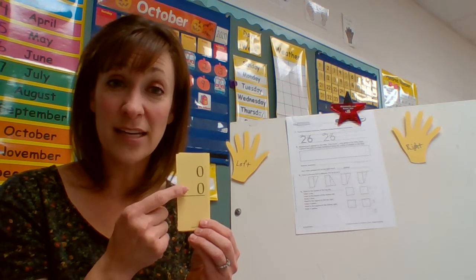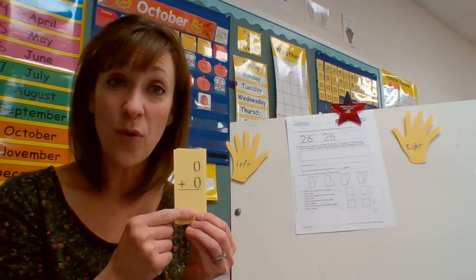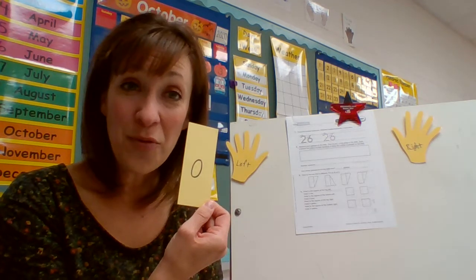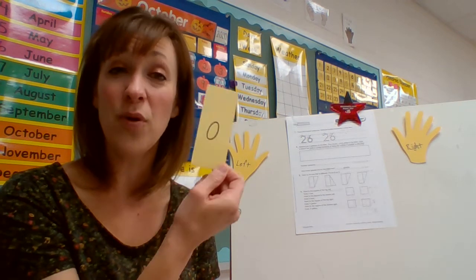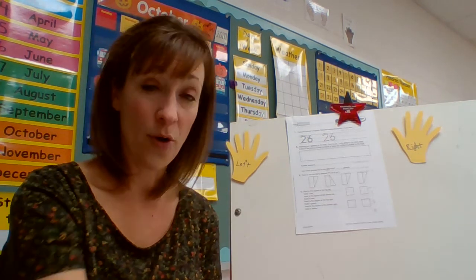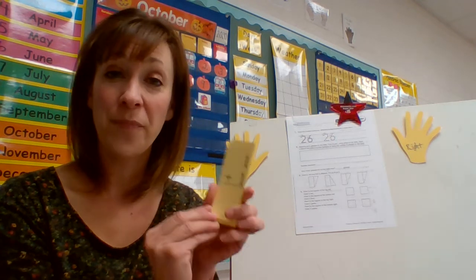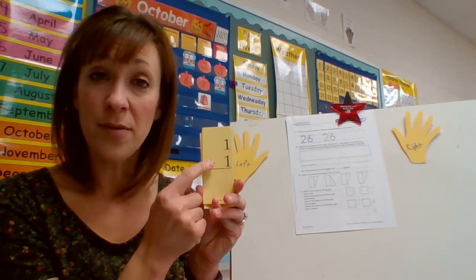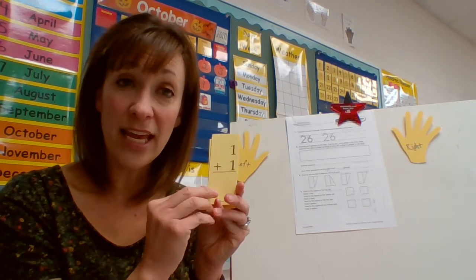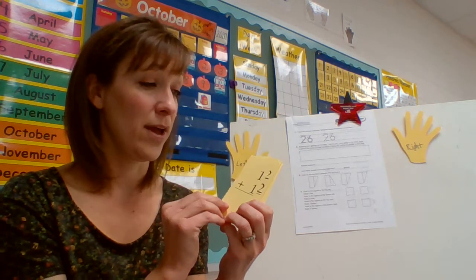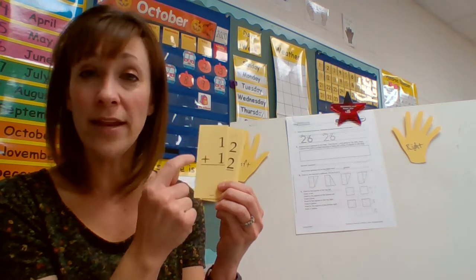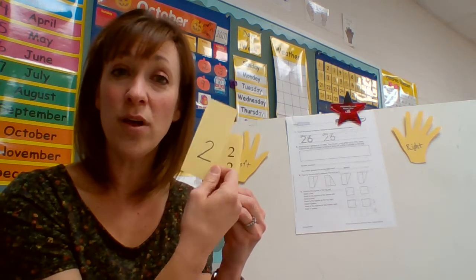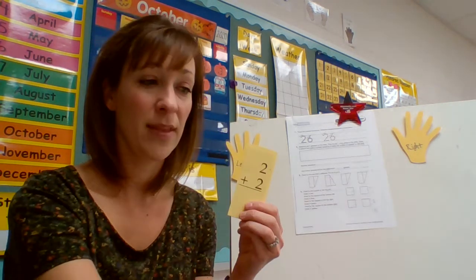0 plus 0 equals, let's check, 0. So let's say it together. 0 plus 0 equals 0. All right, let's find the next one. 1 plus 1 equals, ready? 2. Say it again. 1 plus 1 equals 2.